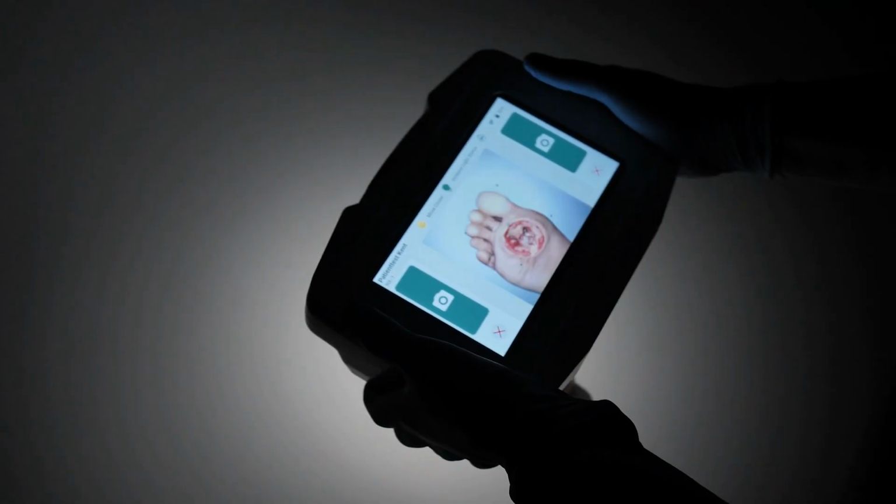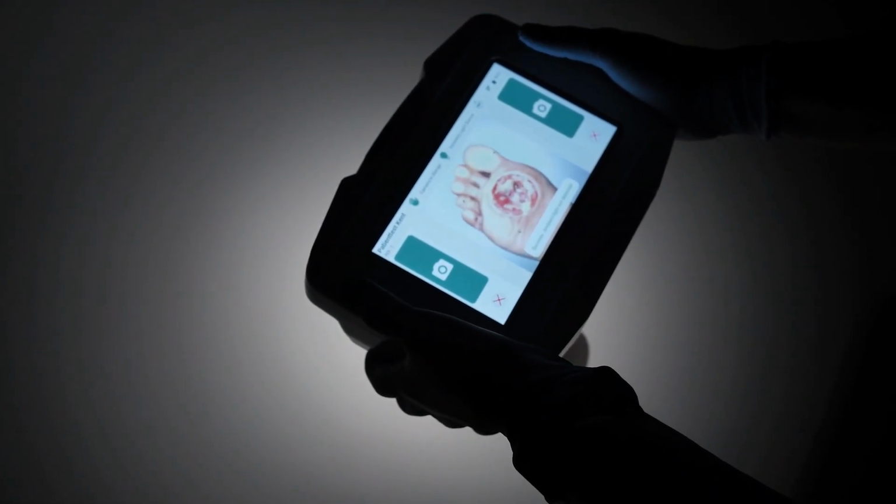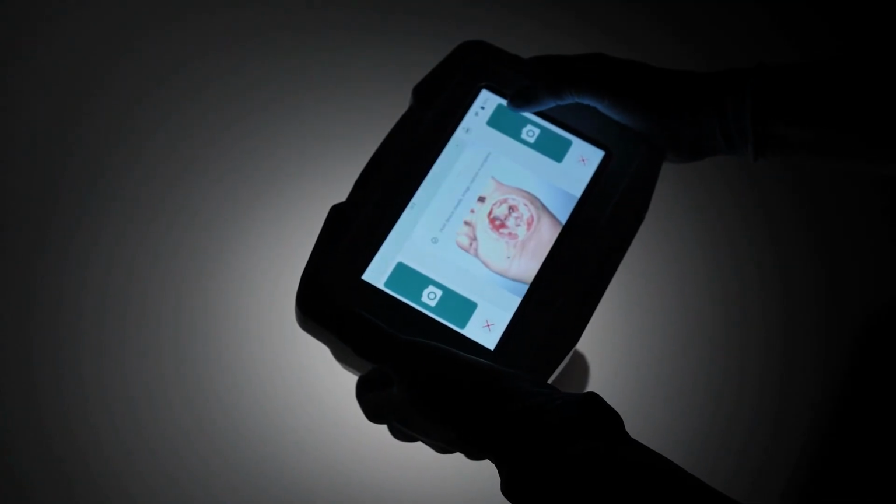Take an image in 3 simple steps. Step 1. Prepare the room by turning out the lights or using the SnapshotGLO drape. Step 2. Use the indicators on the device to confirm light status and distance from the patient. Step 3. Take the picture. The device will process the information, and you will see both the clinical image and bacteria image results side by side on the screen.